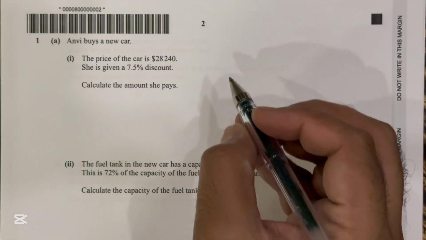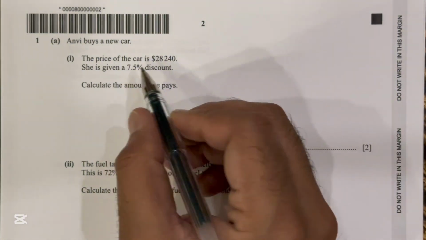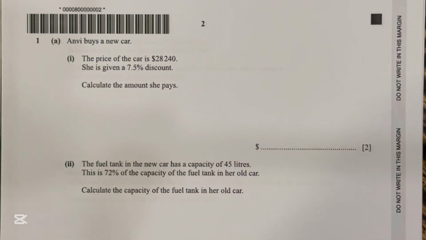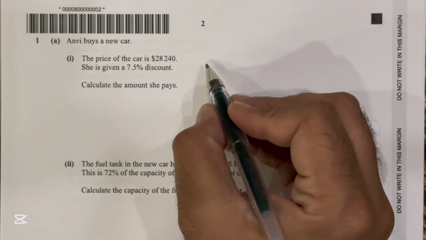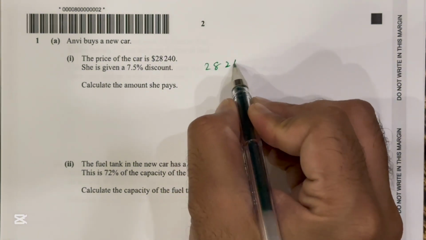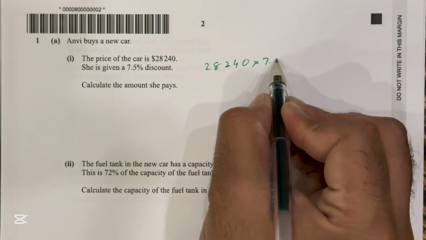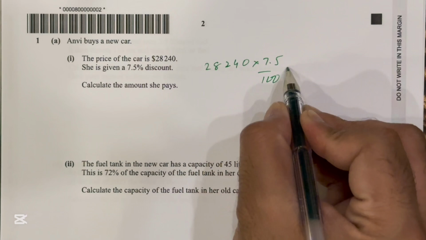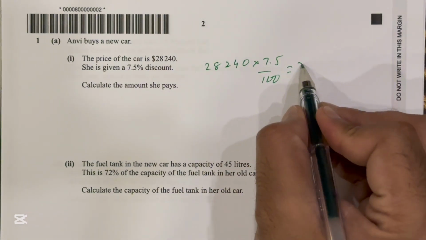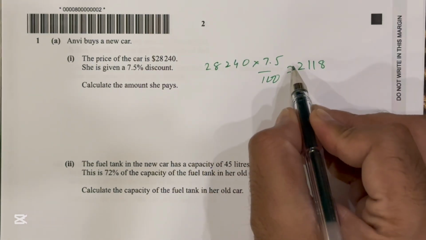So there are two methods. You can directly calculate 100 minus 7.5, that is 92.5, then take 92.5% of it, or you can first take 7.5% of 28240. That would give you the value 2118.